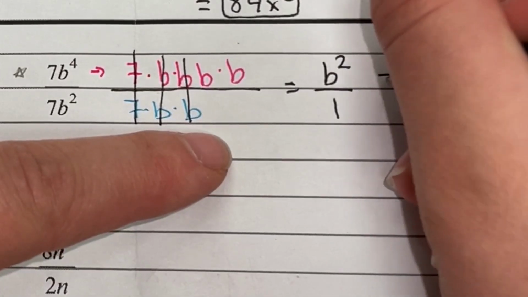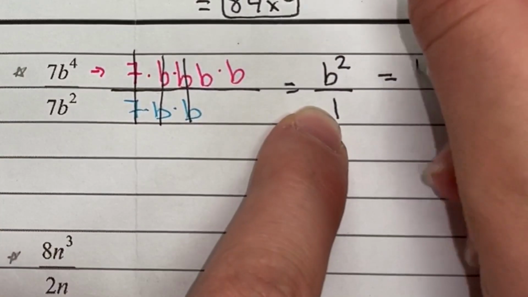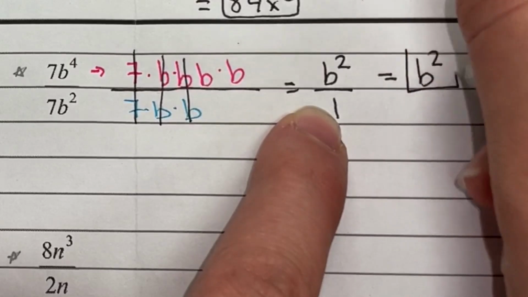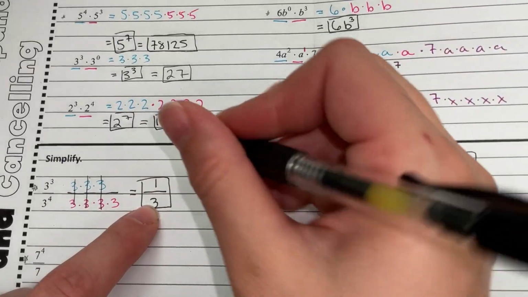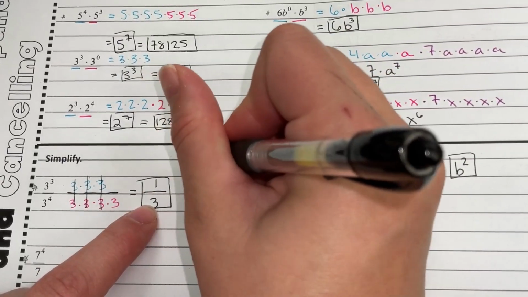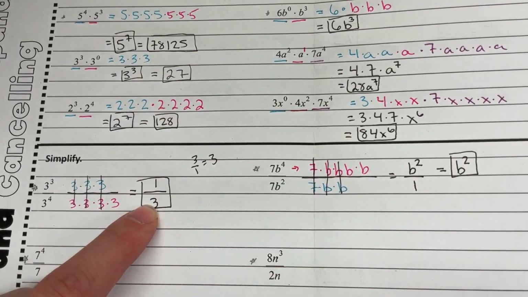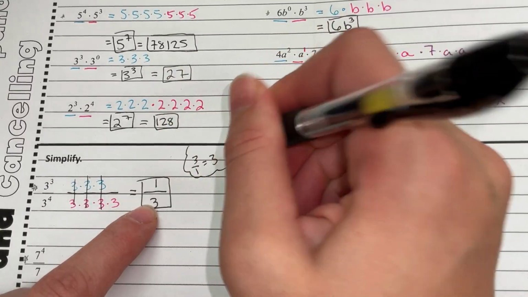This looks silly, so with a 1 on the bottom, you remember you can always just write that without the 1 on the bottom. It does change this. 1/3 is very different from 3 over 1, which is equal to 3. Okay, so these are two very different things, so be careful.